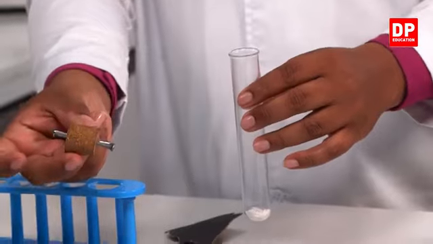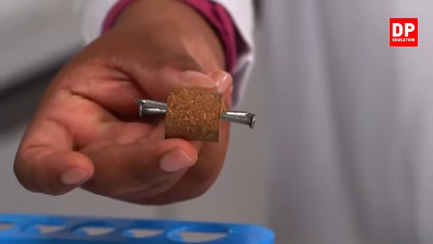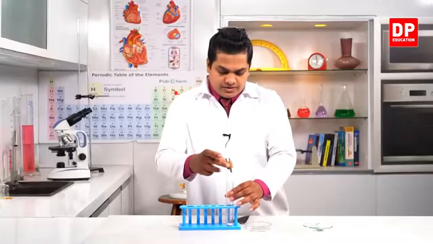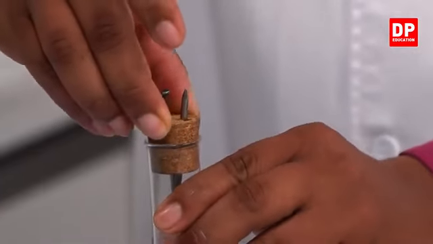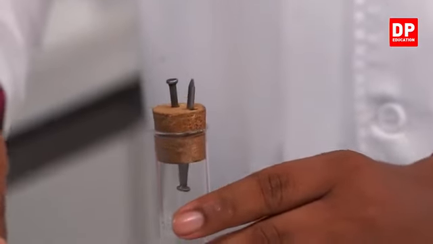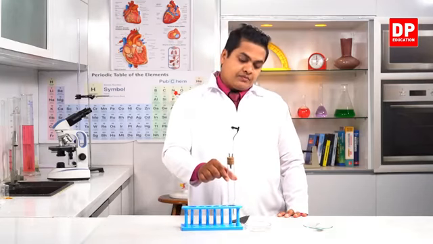See, cleaned iron nails. Now I'm going to stopper it using this cork. So I'll insert it here and insert it very well like this. Okay children, now this is our setup.